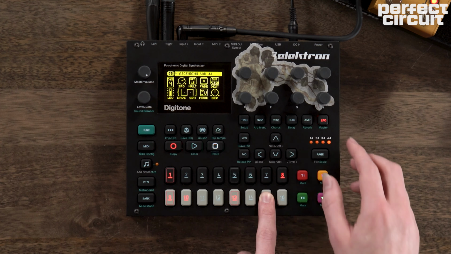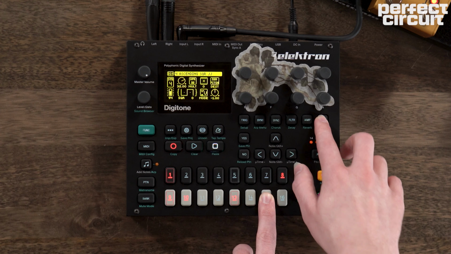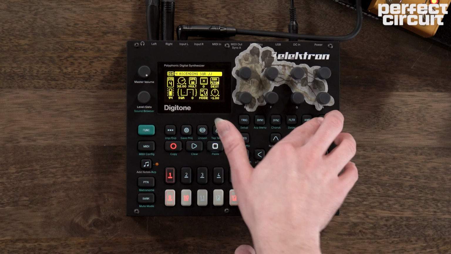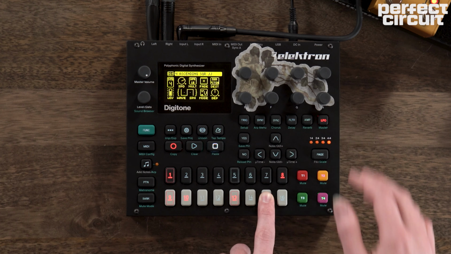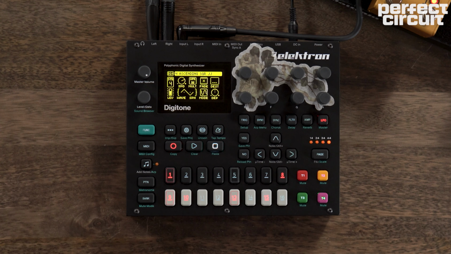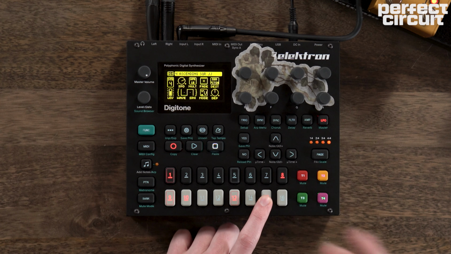And if I hold down the page values here, you'll see that one is set to a depth of -1 and the other one is a depth of -6. And by doing this, I'm able to get a sort of ascending pitch line going without the arpeggiator being on. One LFO is shifting things up by an octave and the other one is doing it by a lower interval.